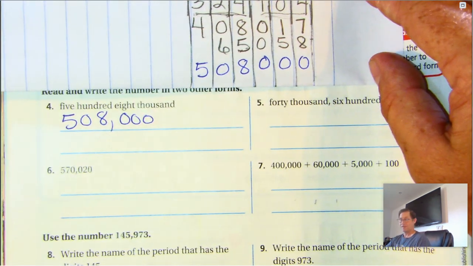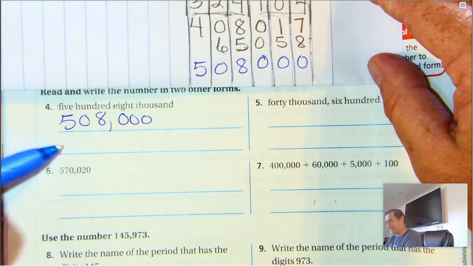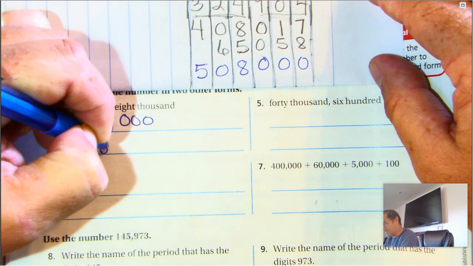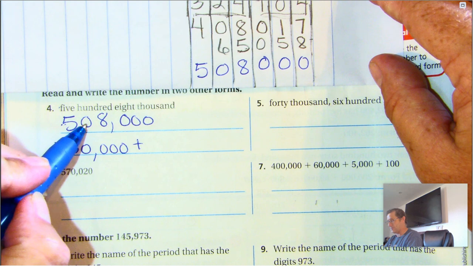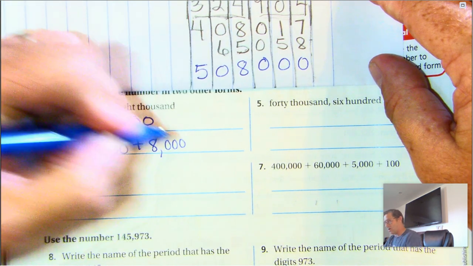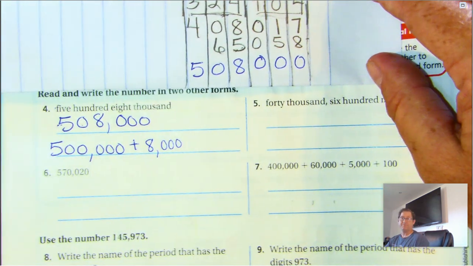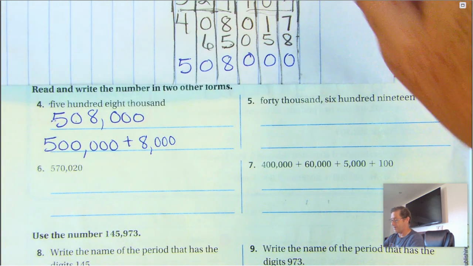$508,000. This is in word form, standard form, and expanded form. Break it up. So we have 500,000, no 10,000, so I don't need to write that. We have 8,000, and then I have nothing after it. So that's all I have to write. 508,000. Okay, great. Number 5.